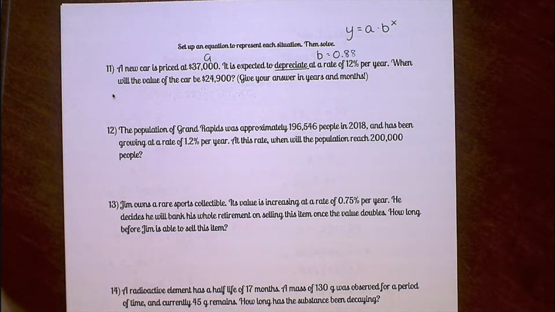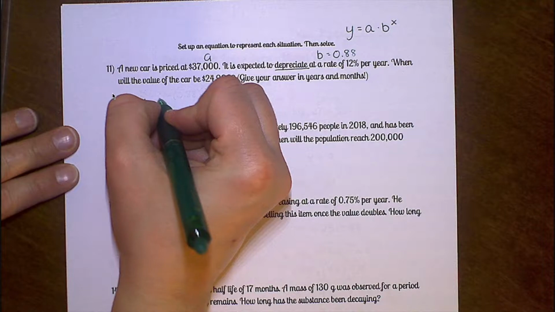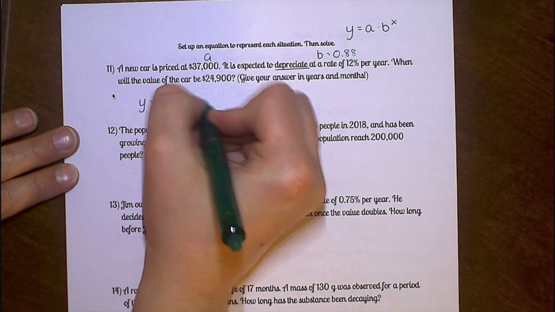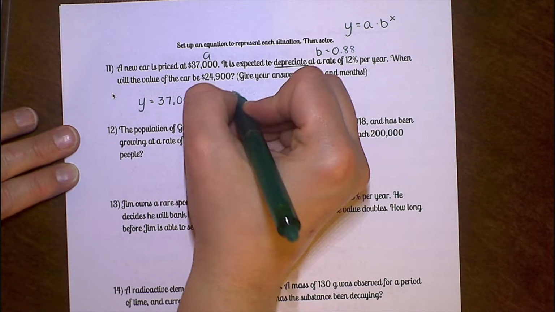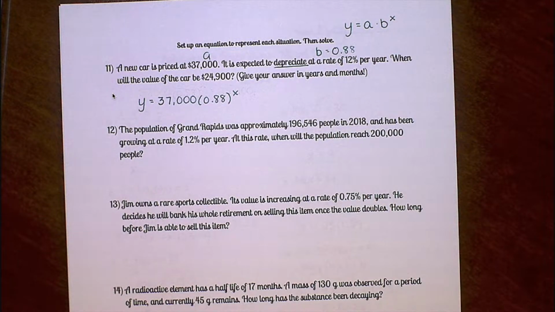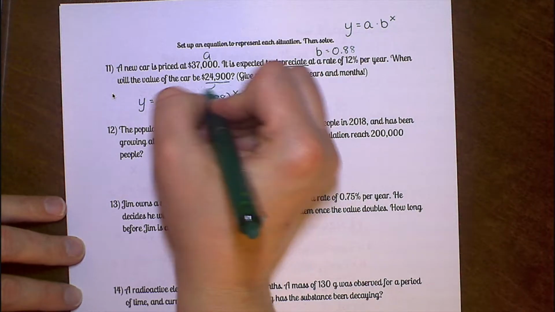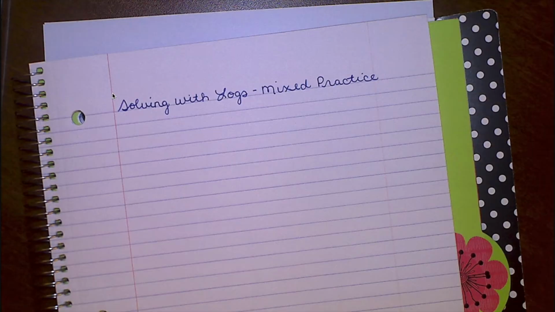So my equation is going to look like this. y equals 37,000 times 0.88 to the power of x. Okay, that's my exponential function. And then if I want to know when the value will be 24,900, I'm going to put that in for y over here. Okay, so I wanted to show the setup separately, and now I'm going to move over here, and I'll show you the math for solving this thing.